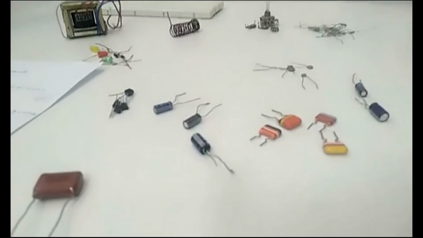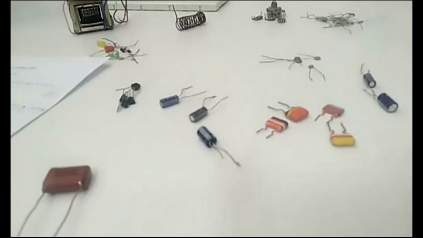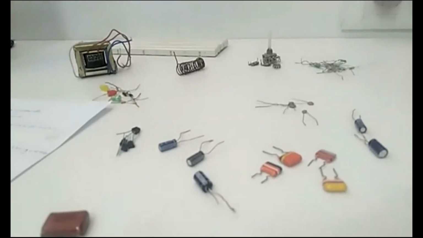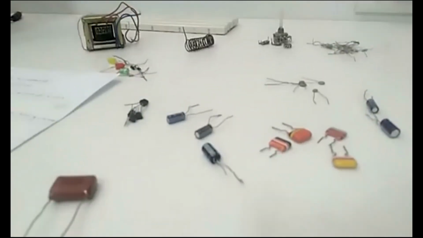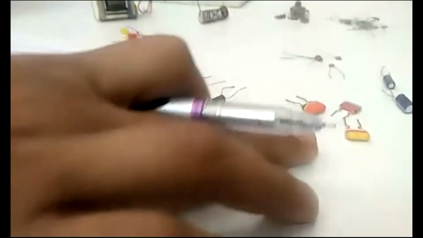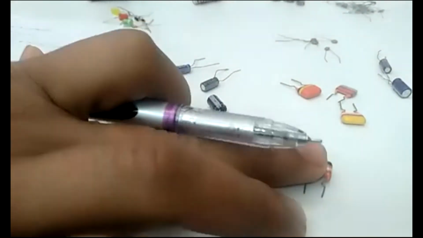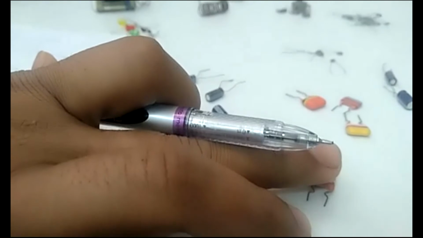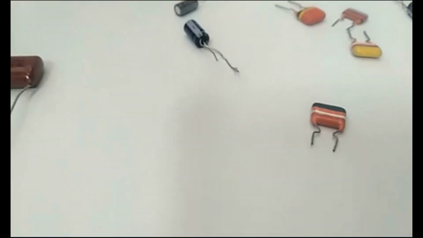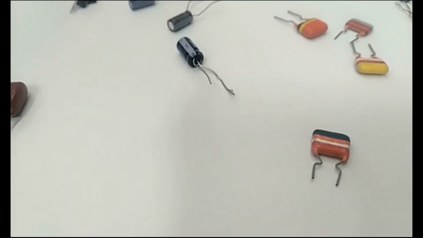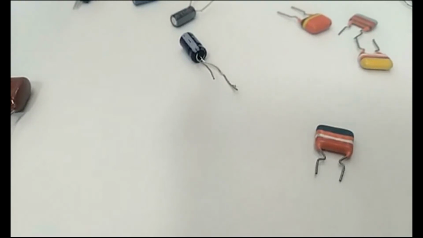I think the voltage color is new to us. Otherwise it is similar to the resistor. Apart from the voltage band, it will be the same. So let's consider this capacitor. If the colors are visible to you, you can observe. I can tell: green, then the next one is blue, then the third one is orange.